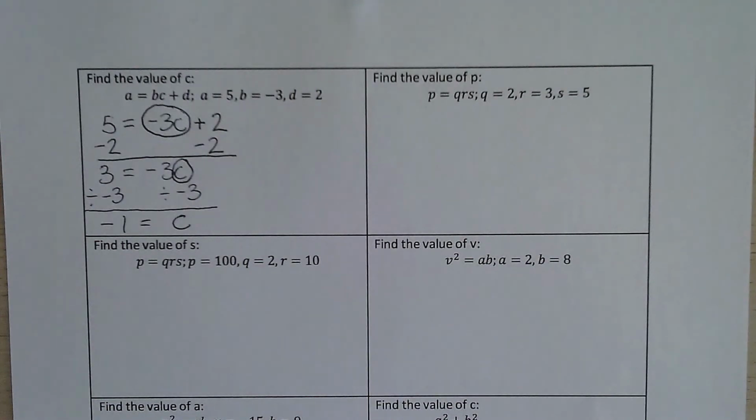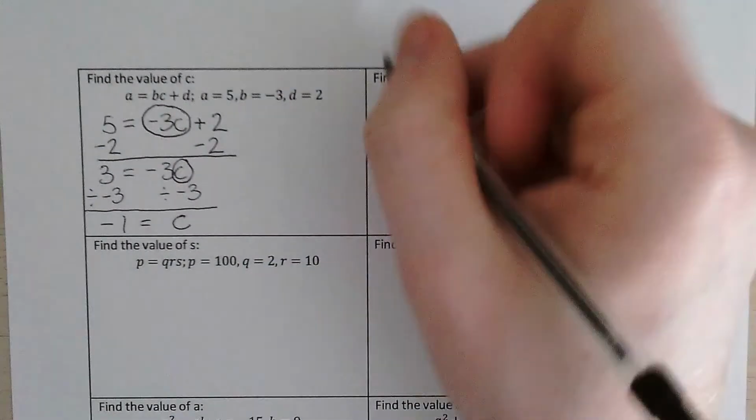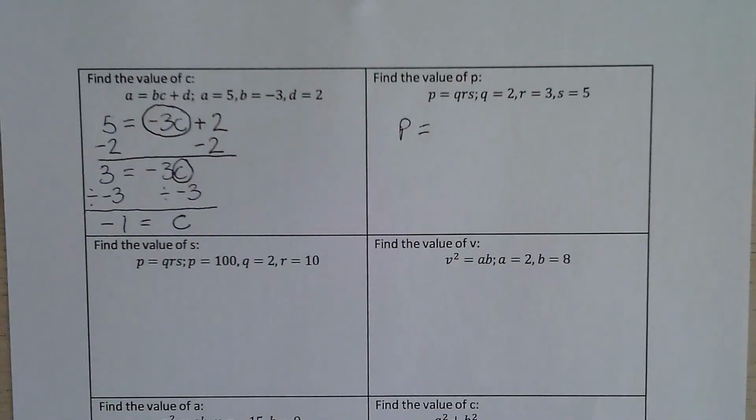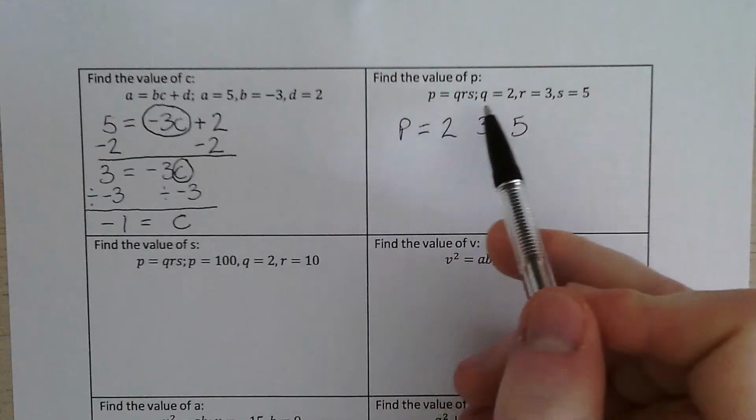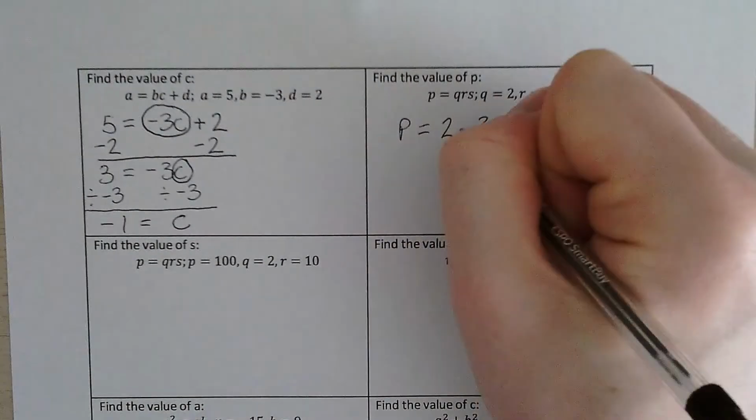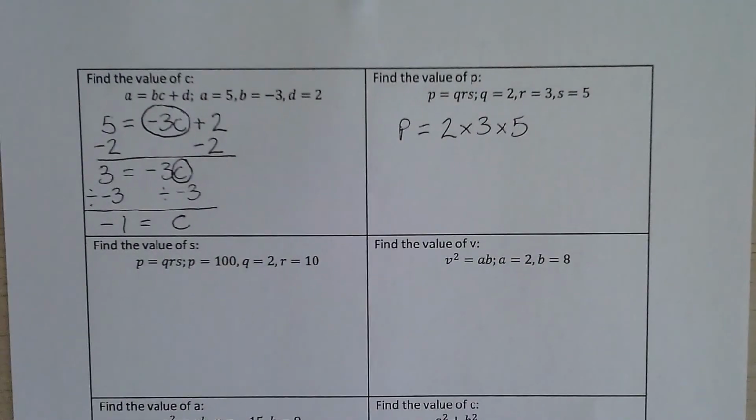Our next question is find the value of P for the formula P equals QRS, where Q is 2, R is 3, and S is 5. We don't know the value of P, so when we drop down, P will still be written as a variable. Q, R, and S are all now values, so we need to write values now instead of the letters. However, it's really important again we remember that between these values, because Q, R, and S are all multiplying each other, we write multiply signs.